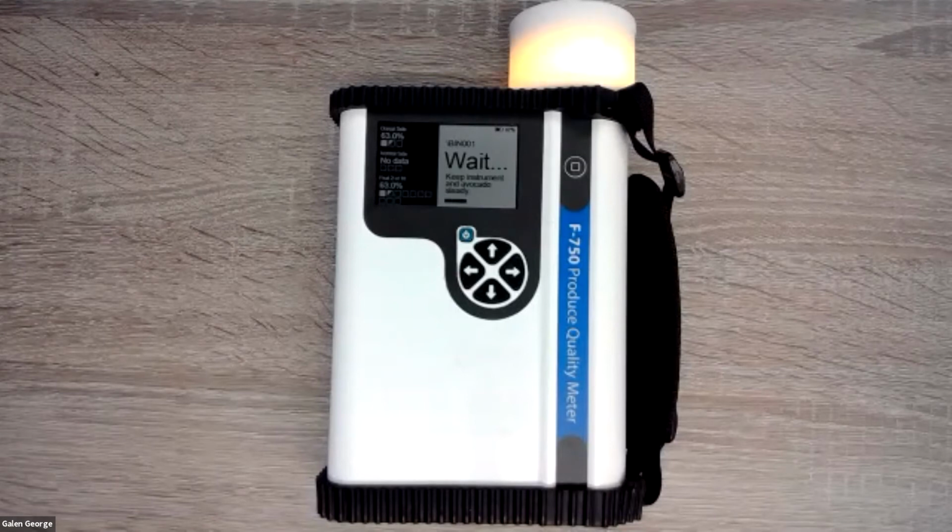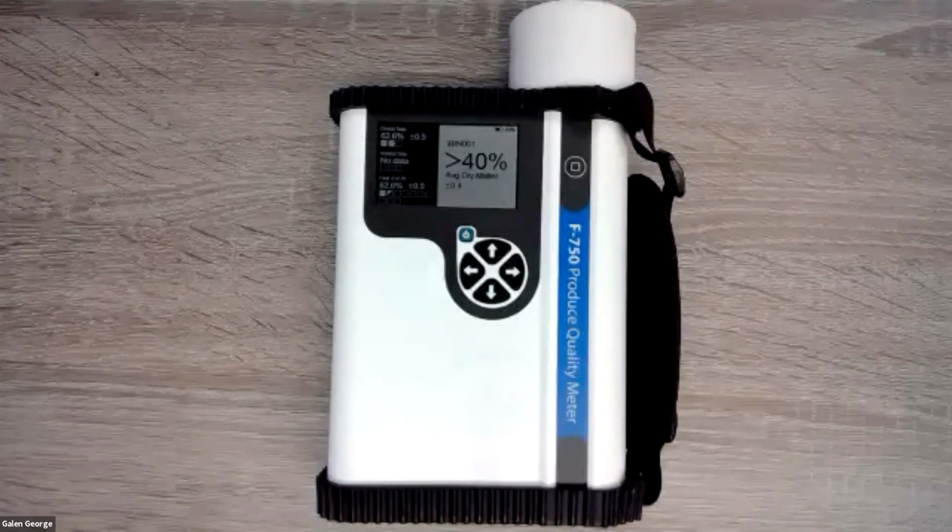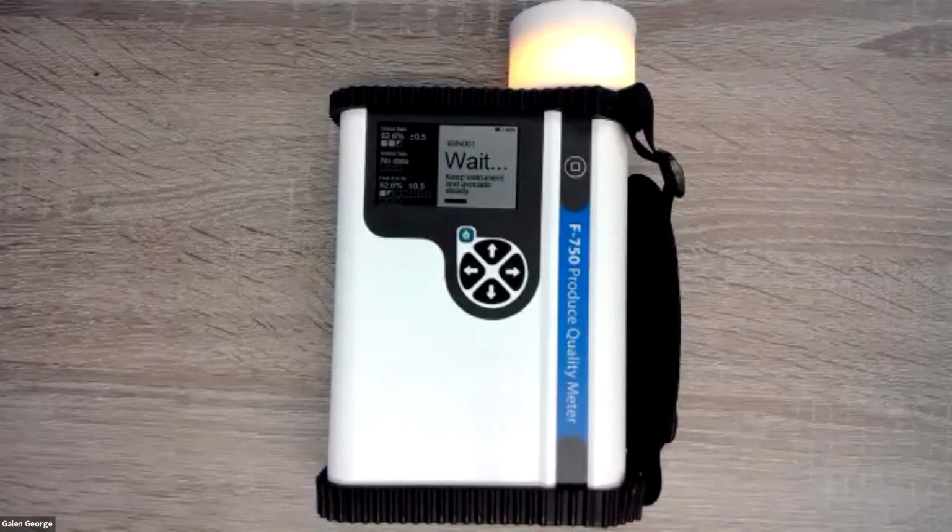You'll see the lamp light up 3 separate times here, and it'll give us that average. The advantage of doing this is that you get more accurate predictions because you're averaging multiple scans. And the idea of scanning 2 sides, again, is making sure you have an accurate average for that entire fruit.